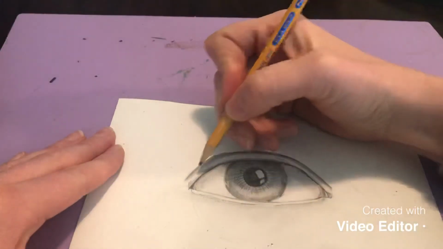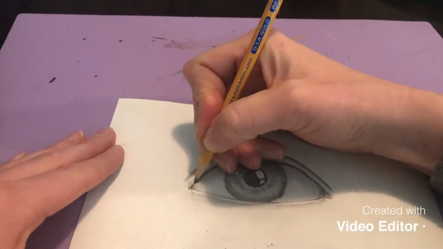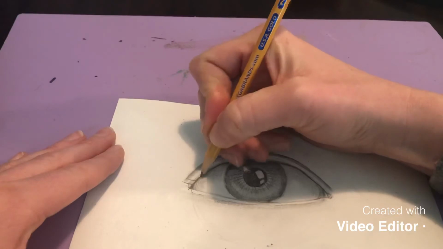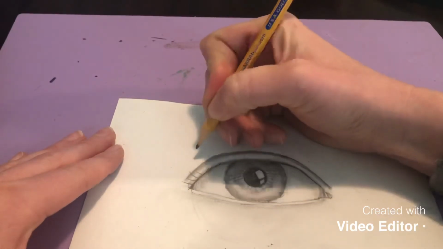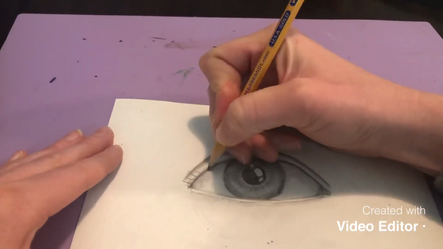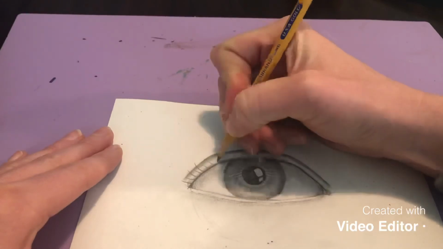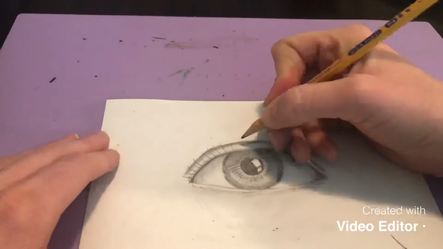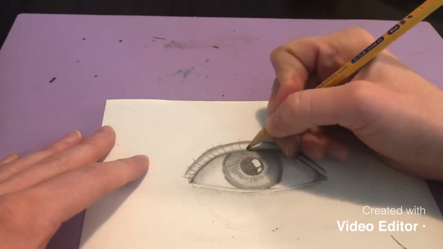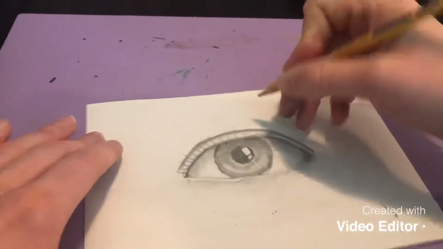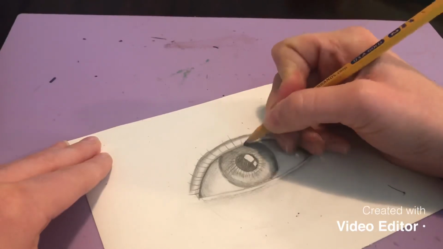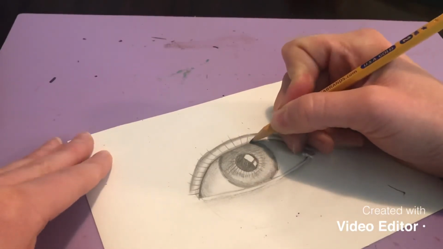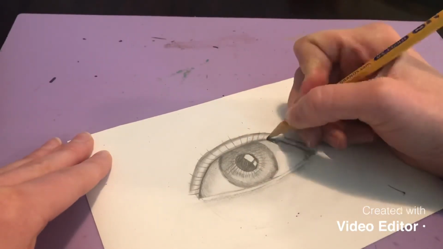So I'm going to start on this side, and I'm going to start here, and I'm making a quick little motion as I pull up. Now, as I get closer to the center, they're going to start going straight, and then I'm going to curve it in the other direction. But I'm going to make these a little bit smaller.